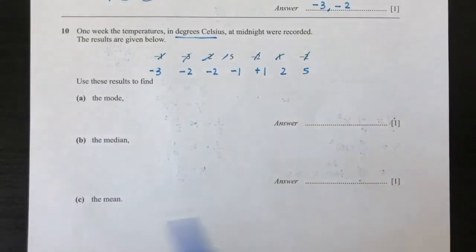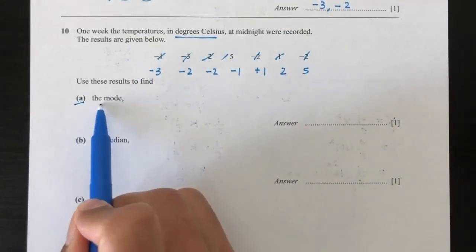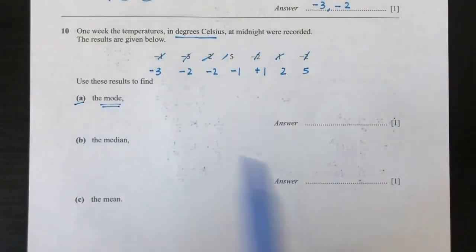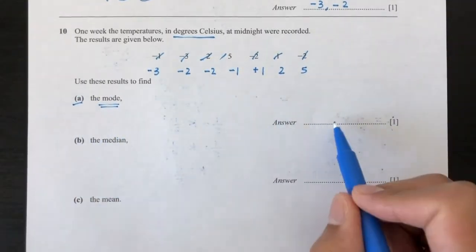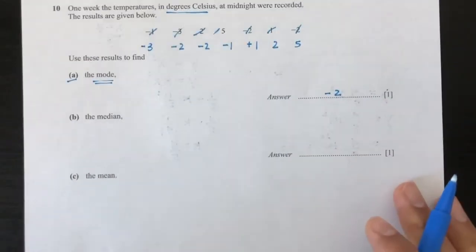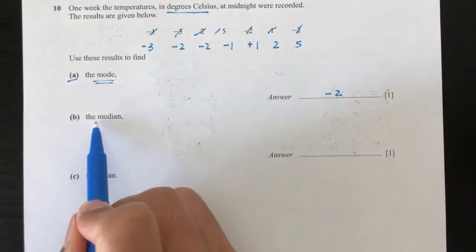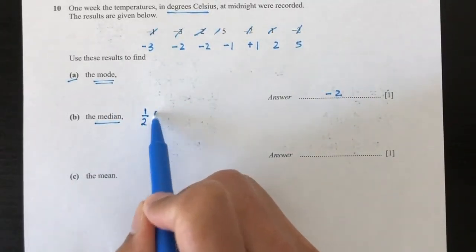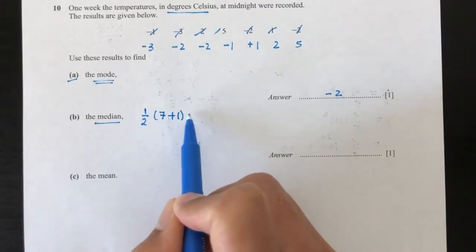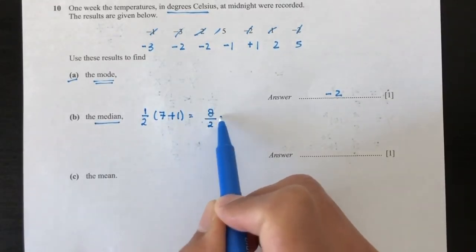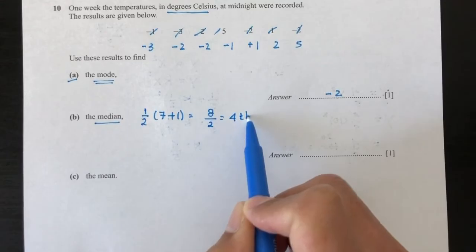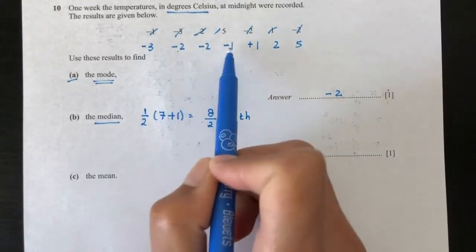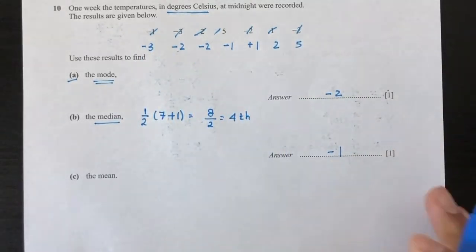Now using these results to find the mode. The mode is the one that happens the most. As you can see, minus 2 happens the most. That will be your mode. Now for part B, find the median. So here we have 7 numbers. To find the median, we have to take half. 7 plus 1, that will be 8 over 2. That should be 4, the fourth element. Okay, so 1, 2, 3, 4. That will be minus 1 as your median.